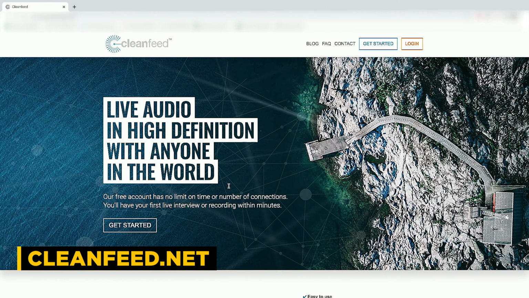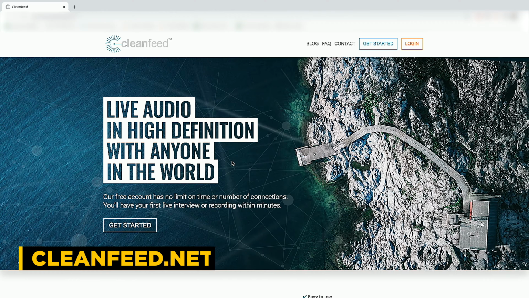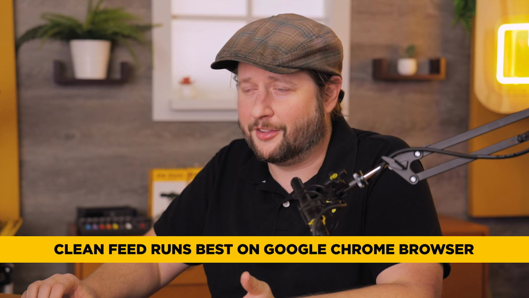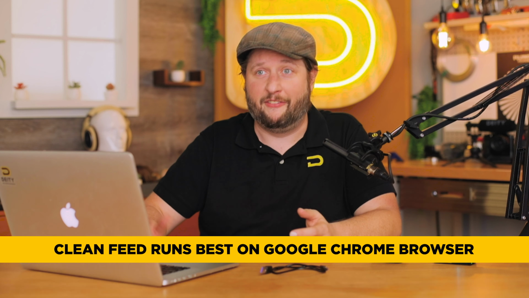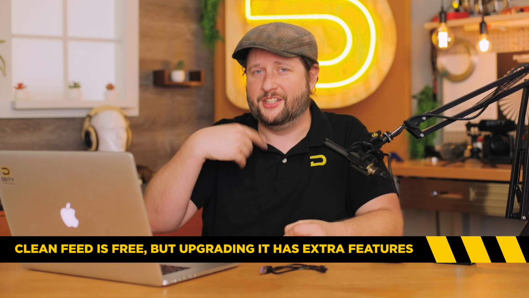So what we're going to be using is this thing called CleanFeed.net. It's a super easy piece of software because it runs in the Chrome browser or the Edge browser or any Chromium-based browser. So even if you're on Linux, a Mac, or a PC, if it can run Chrome, you're good to go. I'm about to log in, but you have to create an account if you've never used it before. The accounts are free. Do not pay for it just yet.